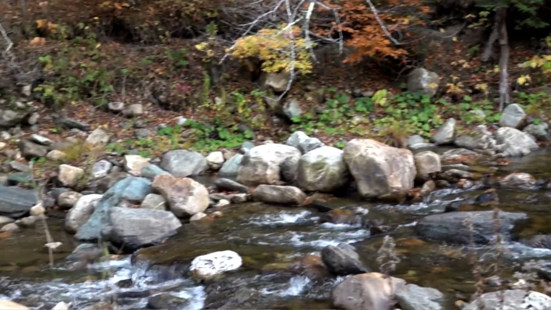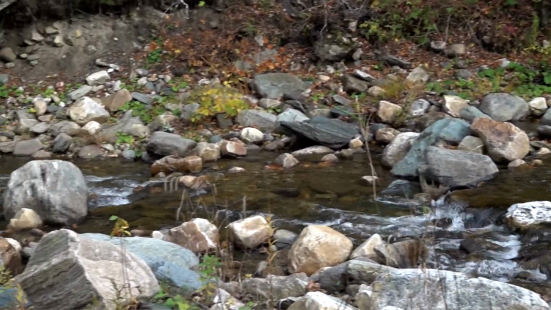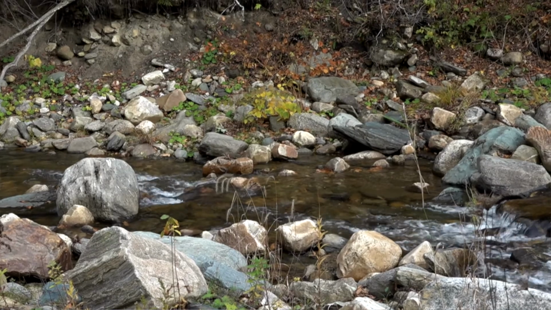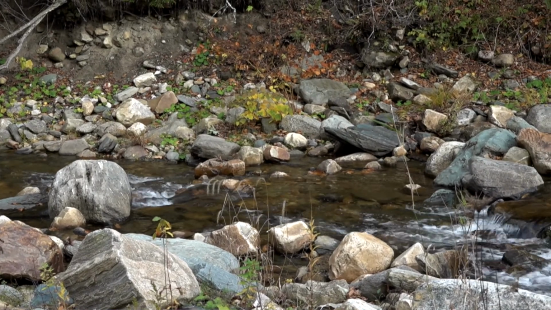A healthy stream has periodic features that change along the length, but repeat over time. Those are called bed forms. And bed forms can take different forms depending on the type of channel, the type of sediment, and the slope. One of the common series of bed forms is a riffle pool series.